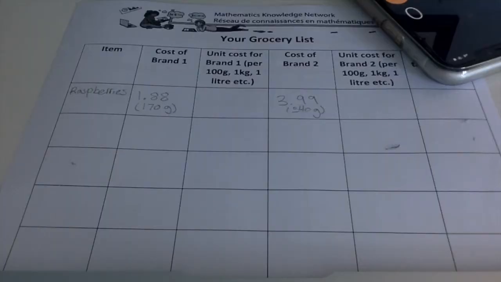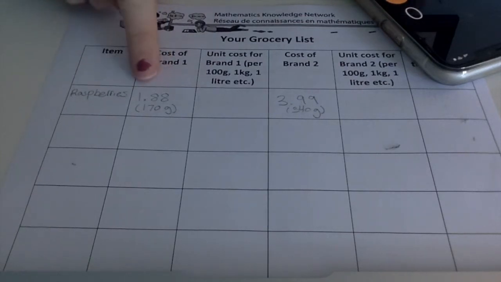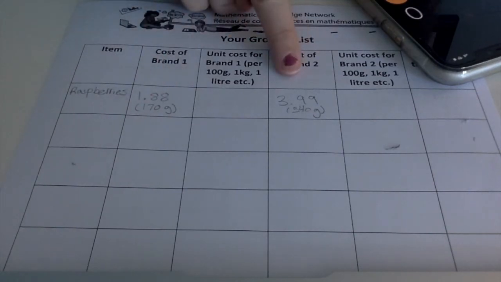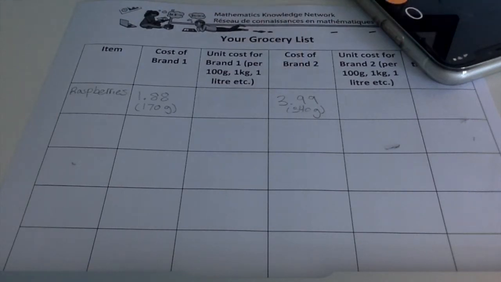So I have my two grocery store flyers, and I actually see on the very front page they both have an option for raspberries. So we're going to take a look at the unit price for those raspberries. So I went ahead and filled out my chart so far with the two prices from the flyers. So flyer 1 gave me a price of $1.88 per 170 grams, while flyer 2 gave me $3.99 for 340 grams. Now it's time to figure out the unit price.